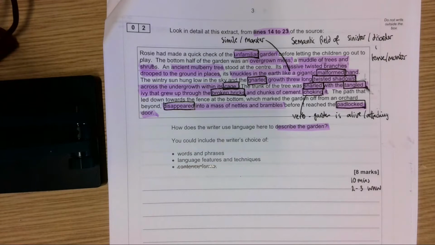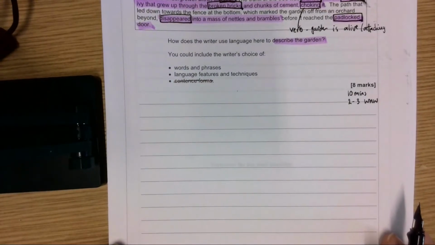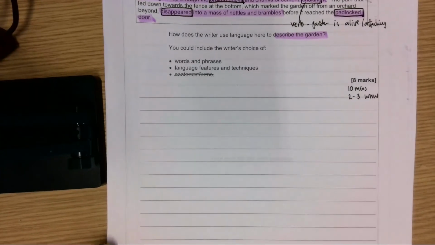So what we need to do is put all of this together to really help us think about the way that the writer is presenting the garden. So when it comes to writing, we've got those three elements to consider again.